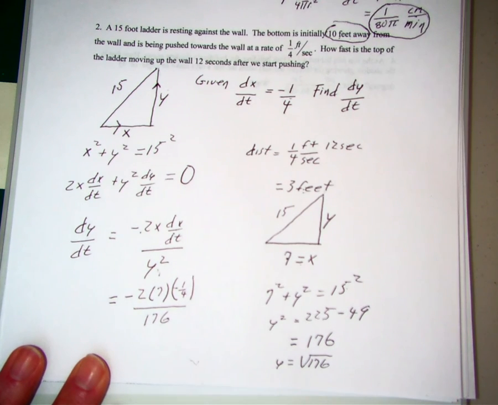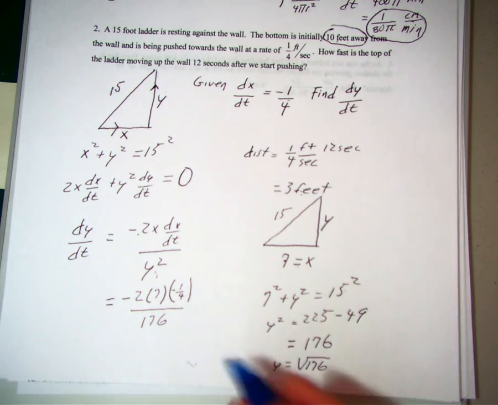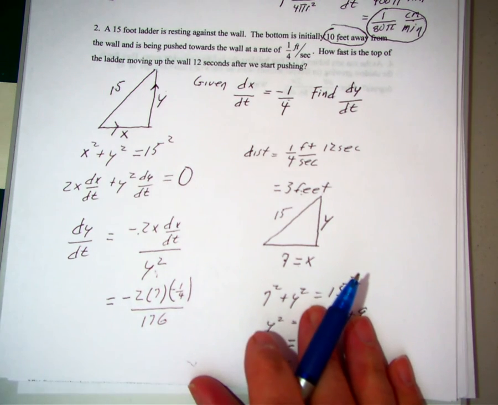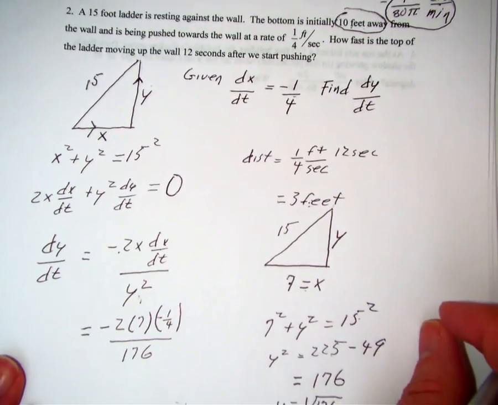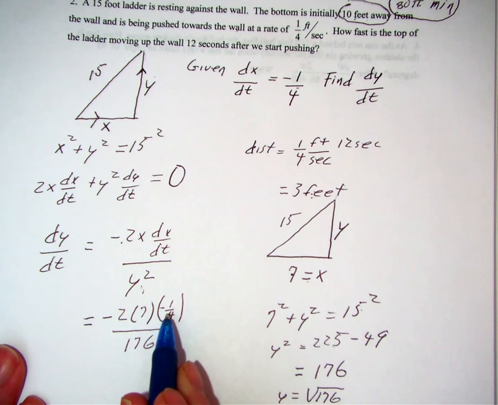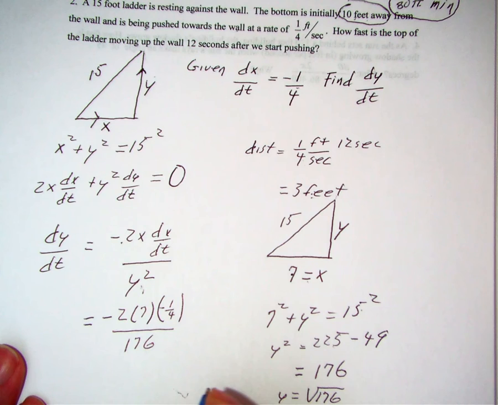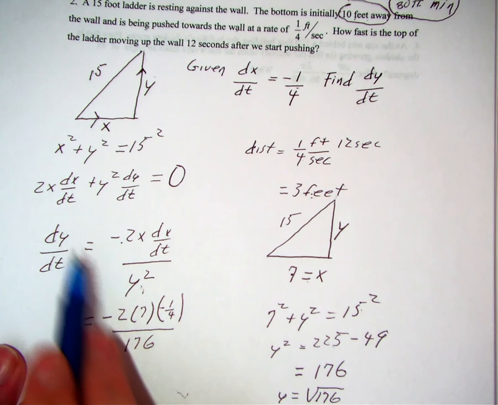All right, now I'll leave it. You can do the arithmetic on that. I would give you full credit for this. I'm just trying to do the simplification here. That would be 1/2. Just leave it like that. It's totally fine. Whatever that is, it's a positive number, and that's the rate. That's how rapidly that ladder is moving up the wall.